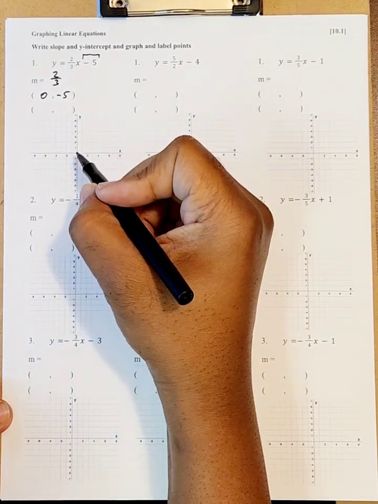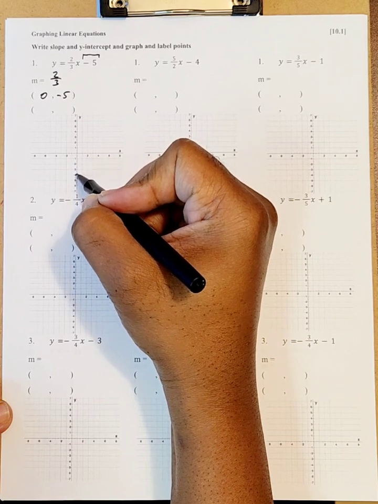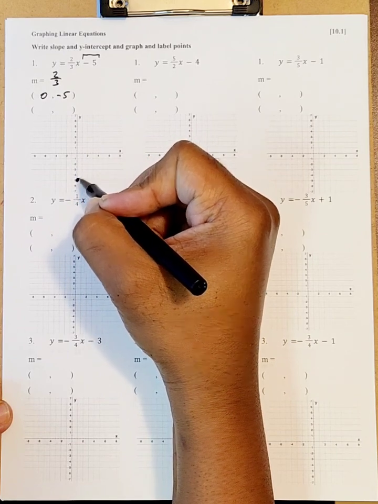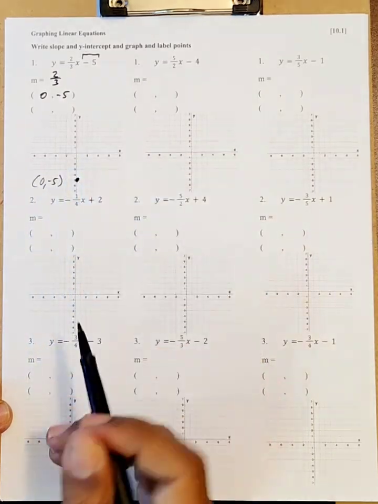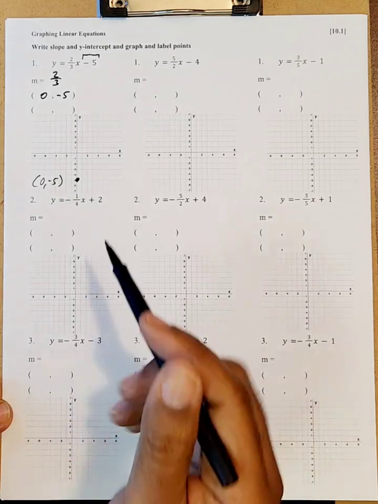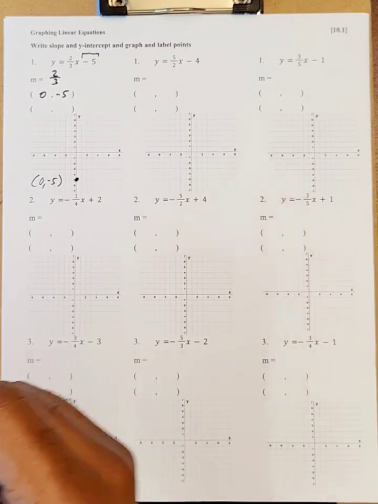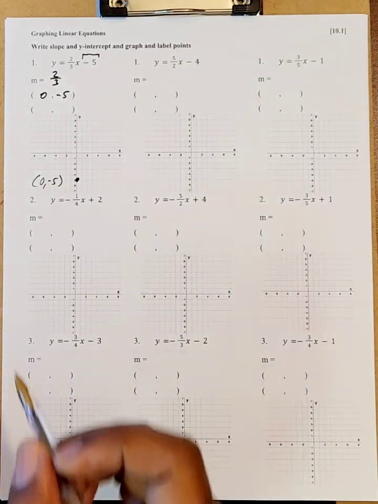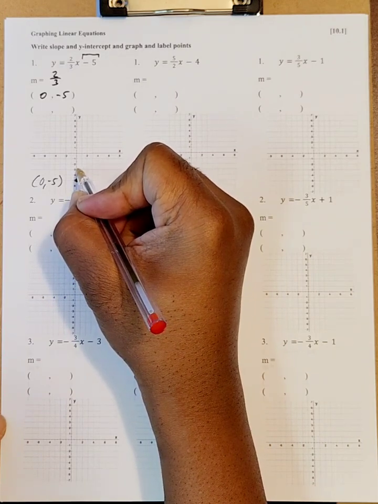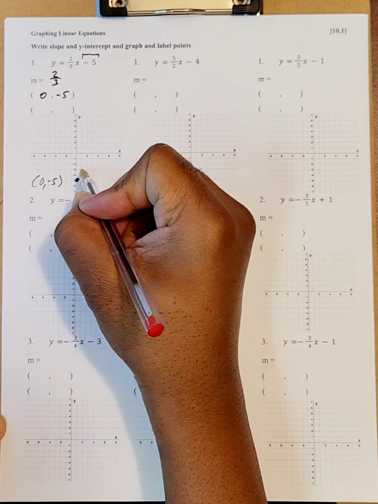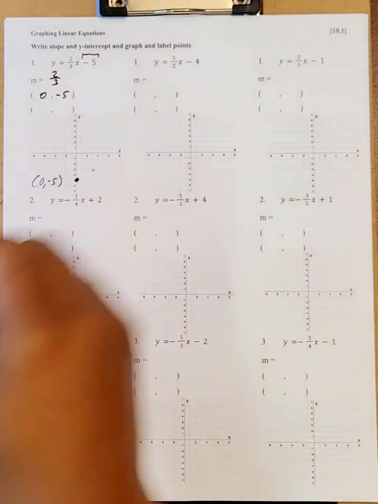The location of 0, -5 is, let's see, 0, 1, 2, 3, 4, 5. It's right here. This is 0, -5. Lastly, to get the new point, we're going to use the rise and run. We're going to rise 2 times and run 3 times, which will give us our new point. So I'm going to rise 2 times, 1, 2, and then I'm going to run 3 times, 1, 2, 3. And that takes me to this spot right here.